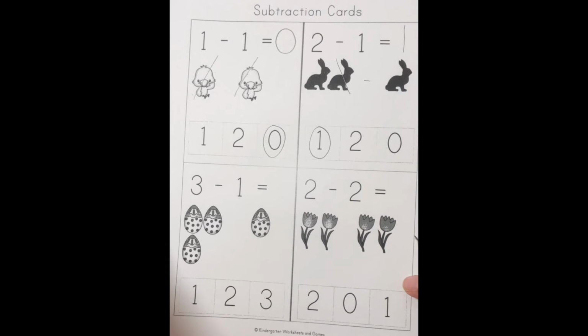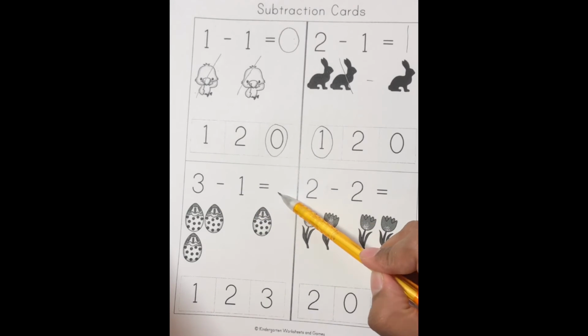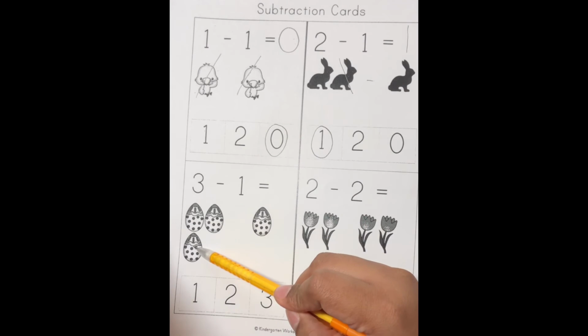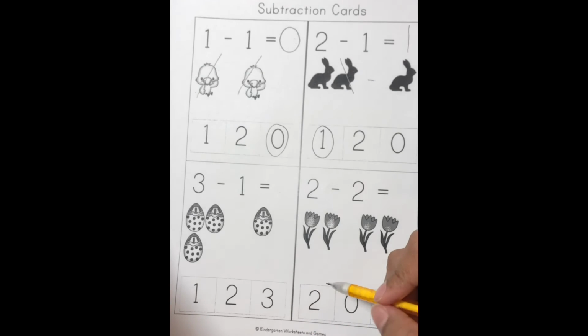Okay, now let's go to the next one. 3 minus 1 equals, let's count how many eggs we have. 1, 2, 3, and we have 1 on the other side. So if I have 3 eggs and I take away 1, how many do I have left?